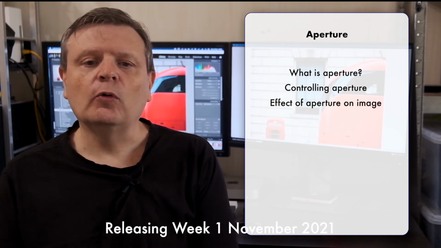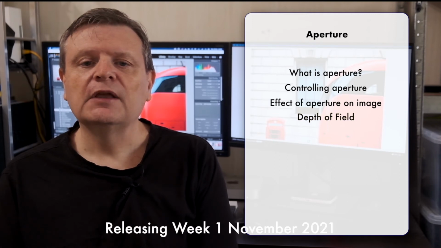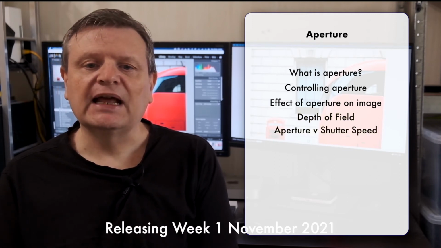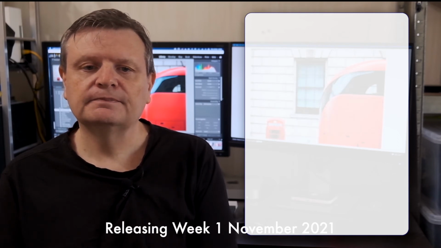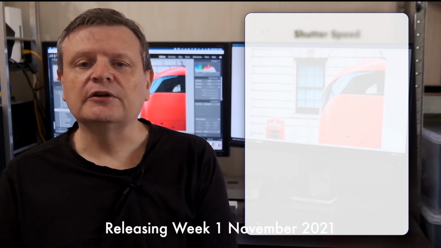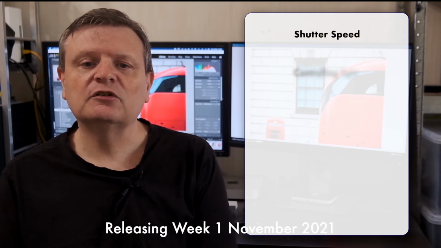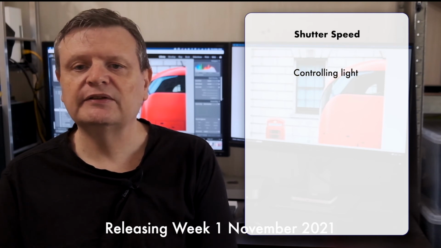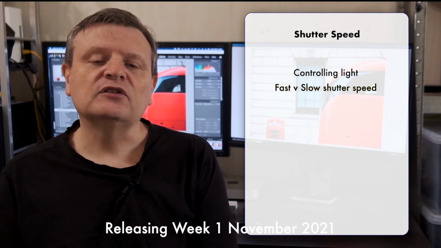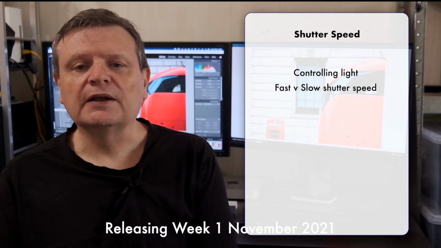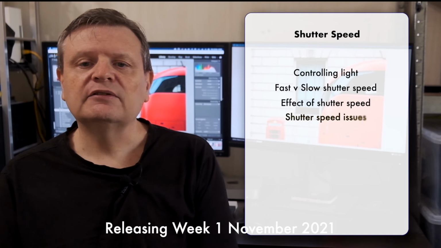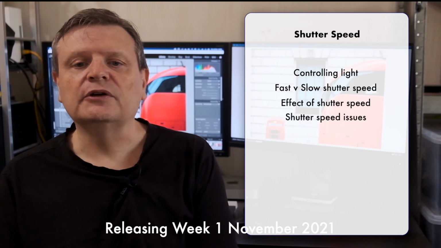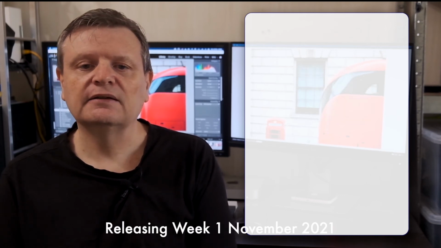We will look at an important technique called depth of field. We will also look at the balancing act between aperture and shutter speed and take a brief look at the mysteries of bokeh. In video 4, we will take a look at shutter speed and in particular how shutter speed controls the amount of light reaching your sensor. We will look at the differences between a fast shutter speed and a slow one and how that changes the way a photograph will look. You will get to look at why you might get blurry photos when using a slow shutter speed and dark photos if your shutter speed is too high.